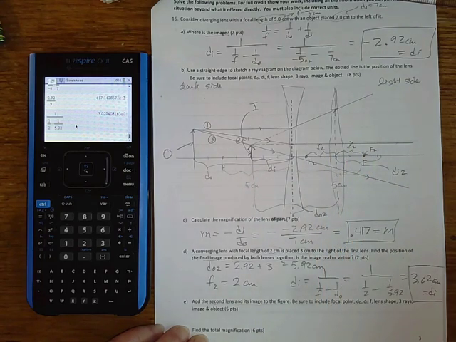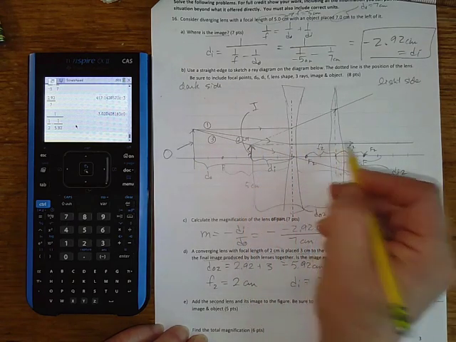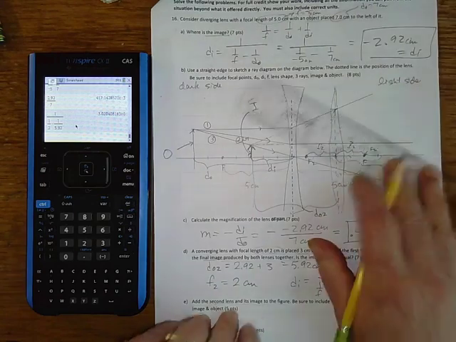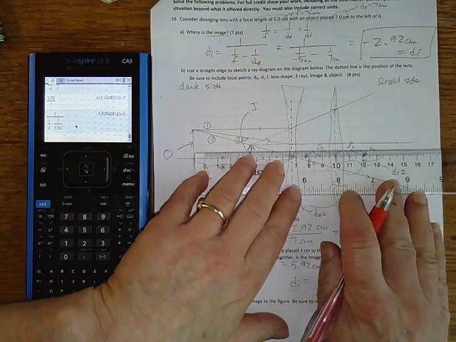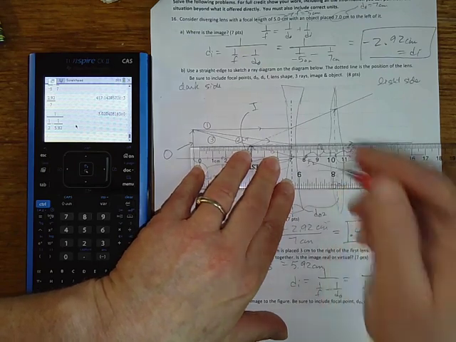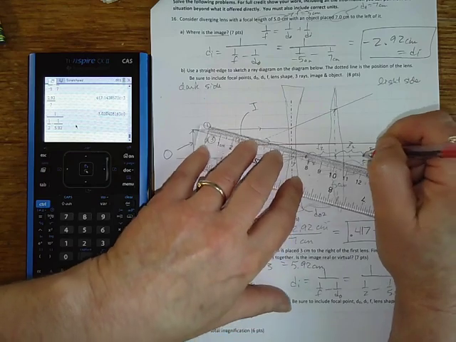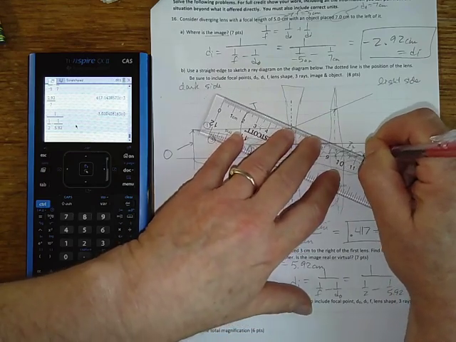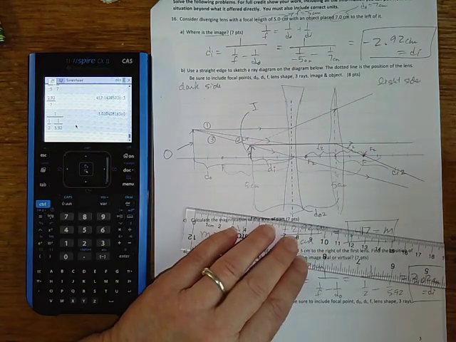Alright, now we need to get the rays drawn. So the first ray, parallel focal. Let's see if I can find something a different color. So the first ray will be parallel focal, so it's kind of along this parallel from the other one. Parallel, and then focal. Something like that.